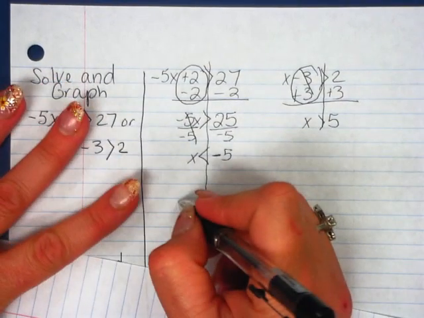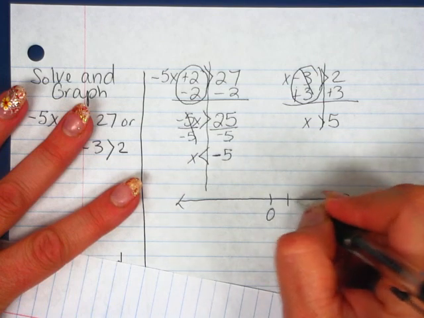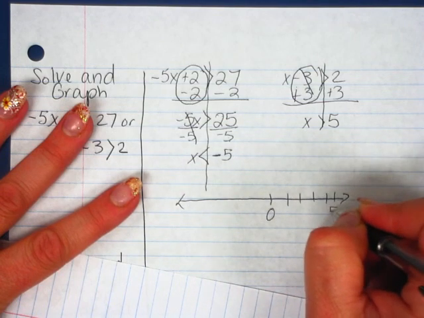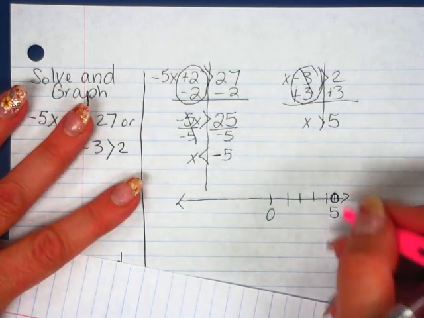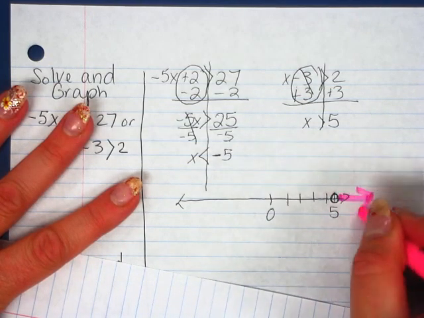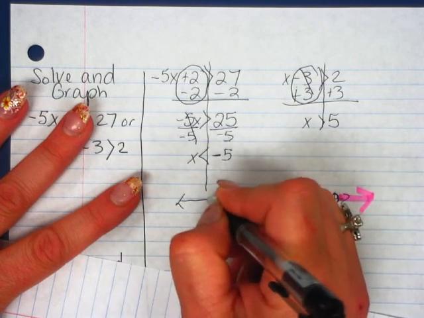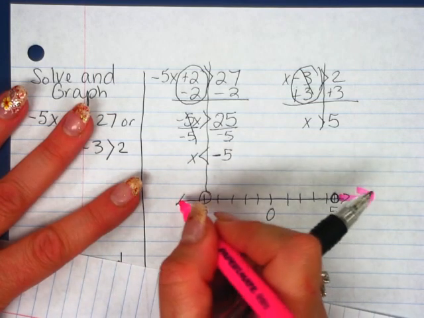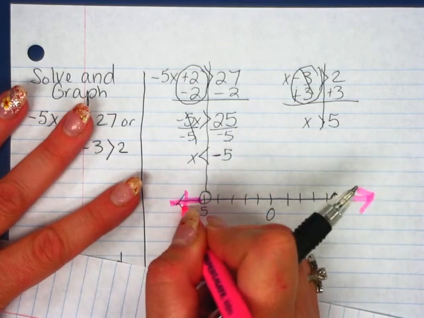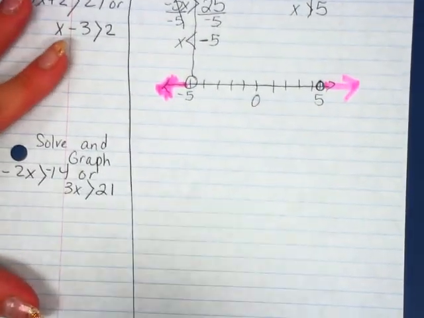So again, we're going to draw our number line. 0, 1, 2, 3, 4, 5. Open circle. And it's greater than 5. So that means it's going this direction. And 1, 2, 3, 4, negative 5. Open circle because there's no equal. And x is less than negative 5. Let's do one more like that.